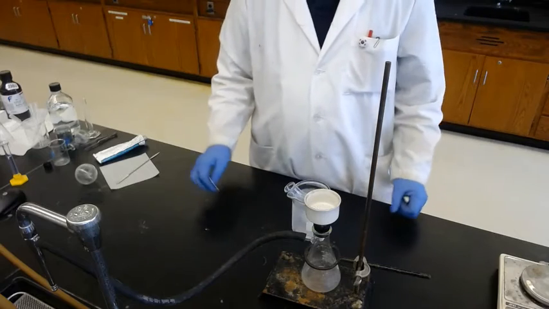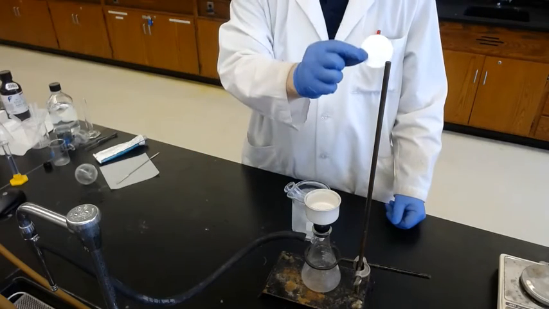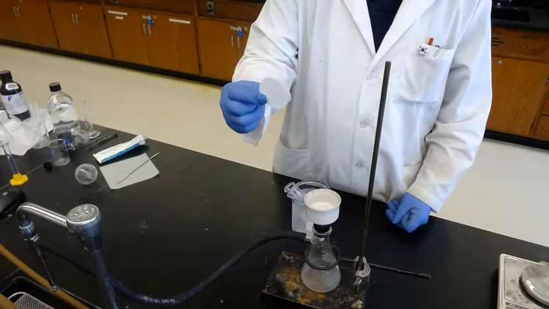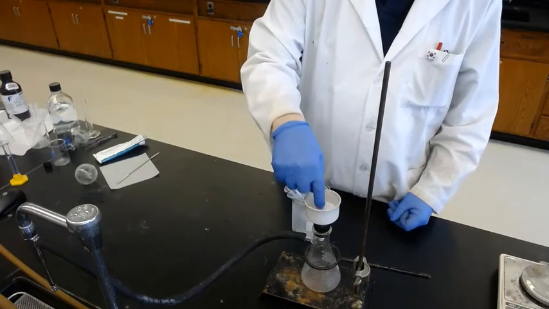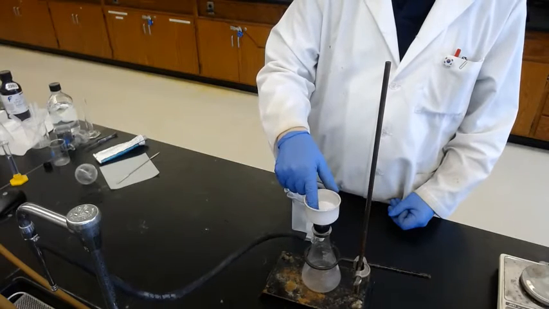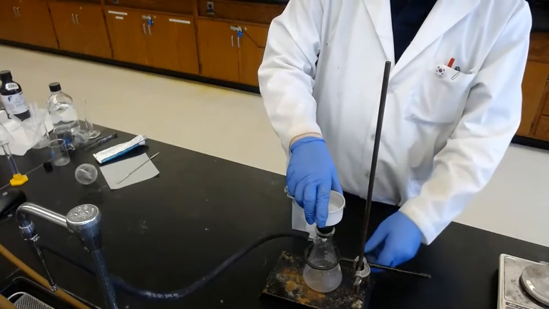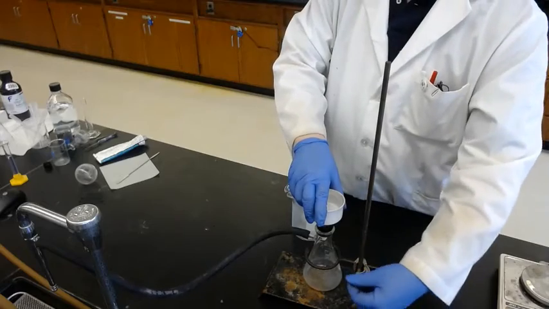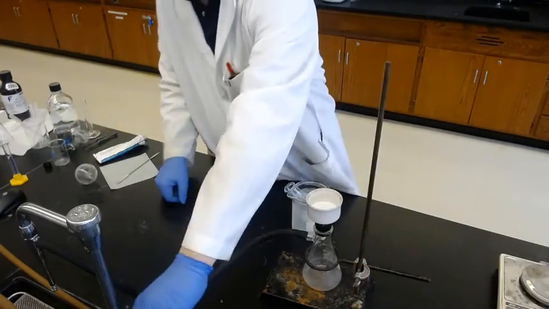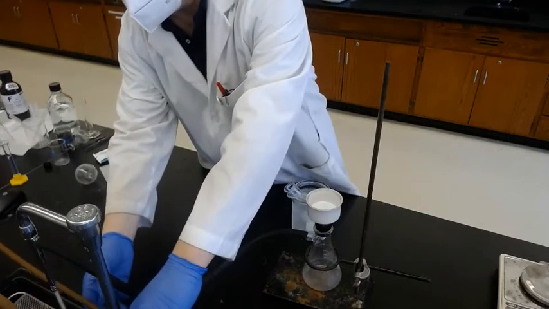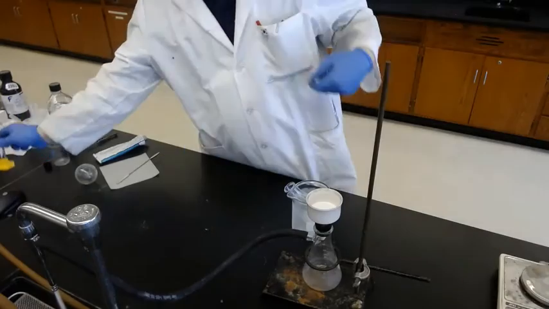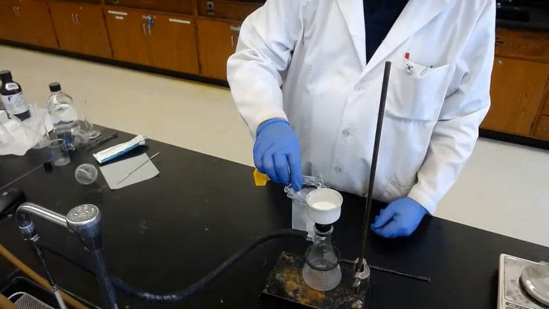Okay, so cold enough. Once again, the filter paper is one size which fits the Buchner funnel, and because it's dry, there's a gap. It easily opens. So we have to wet the paper with a solvent. Maybe you can use the ethanol. So turn on the water all the way and wet the paper with a solvent.